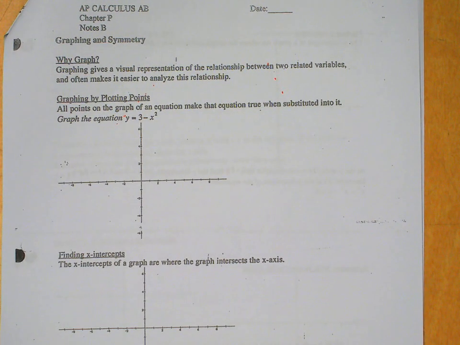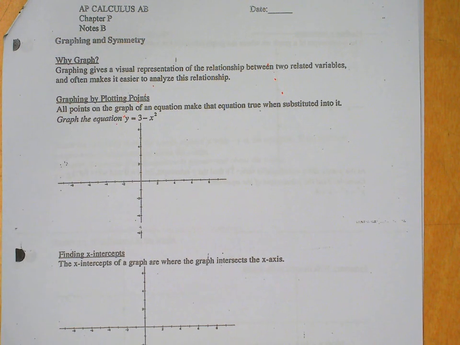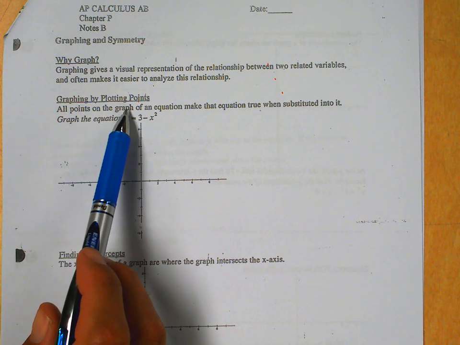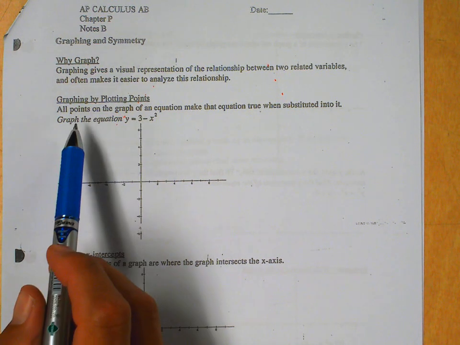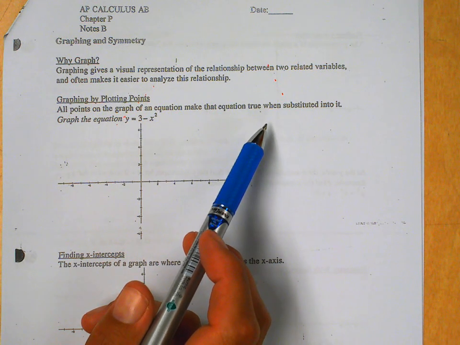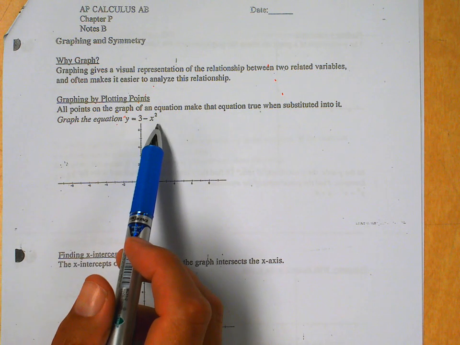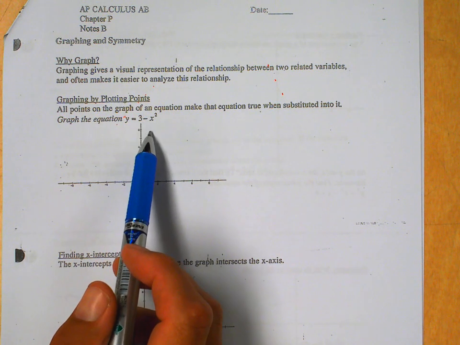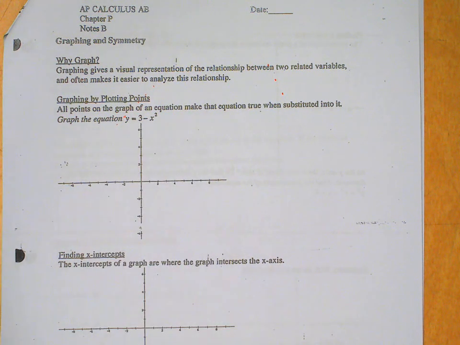All right, we're looking at Chapter P, Notes B for AP Calculus. You'll see we're starting with graphing by plotting points, and it says all points on the graph of an equation make that equation true when substituted into it. And we want to graph y = 3 minus x squared. Now, you might have an idea of what this graph looks like without plotting points, but just to confirm our thoughts, we're going to plot at least 2 or 3 points on the graph and see what we have.